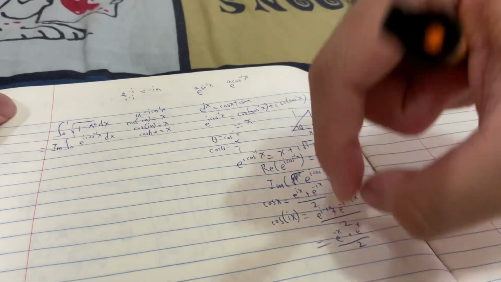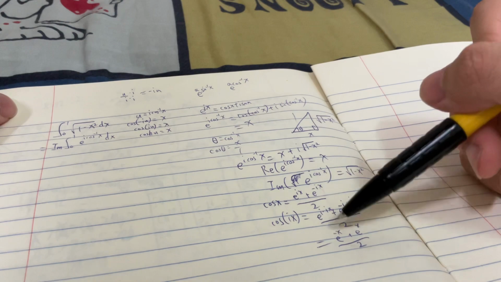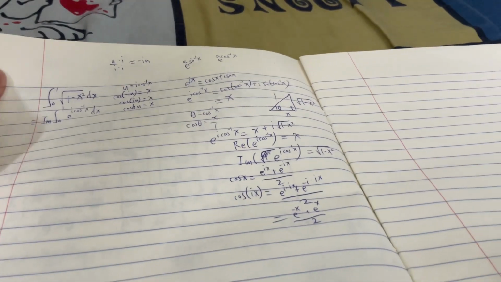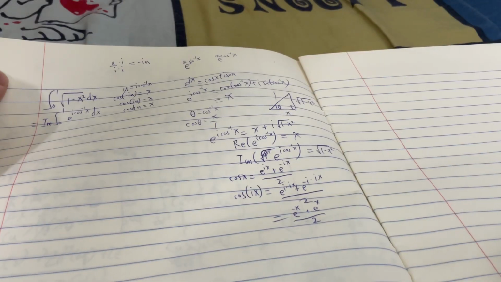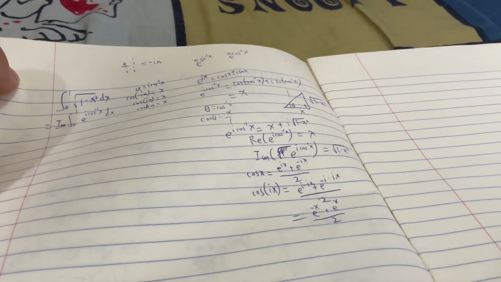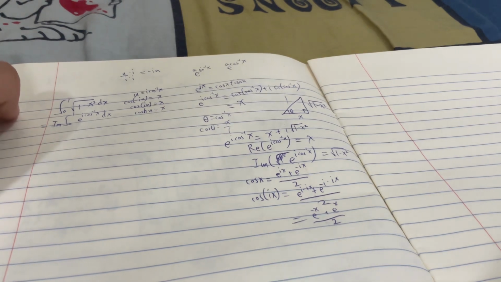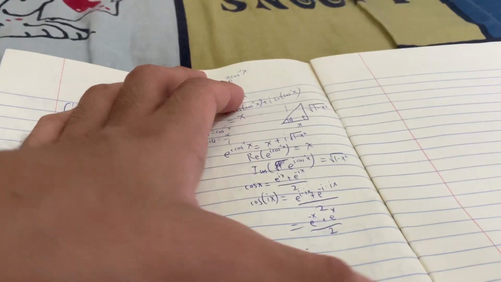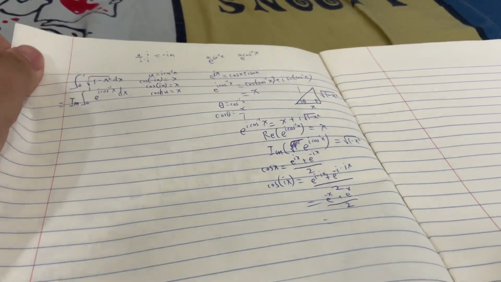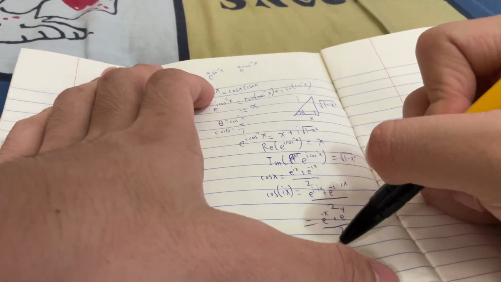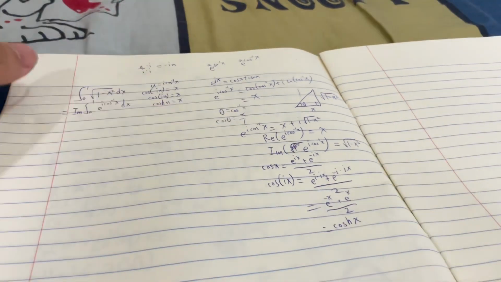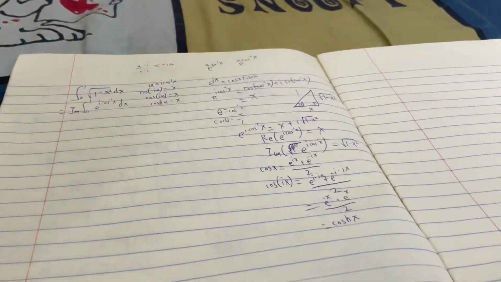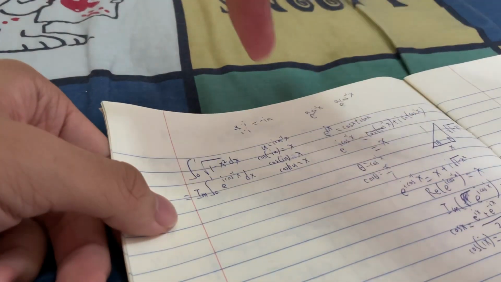This form, e to the x plus e to the power of negative x over 2, the order really doesn't matter. This is just the hyperbolic cos x. American English is kind of hard, you know. You can pronounce this as cosh x, so I decided to pronounce this as cosh x.